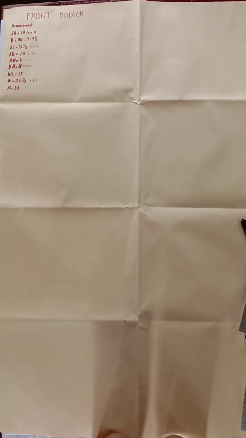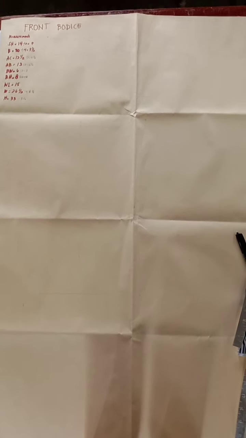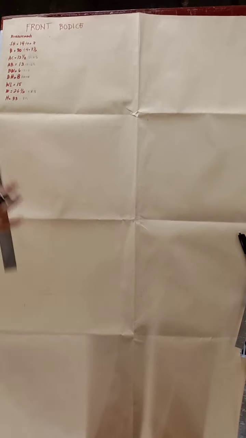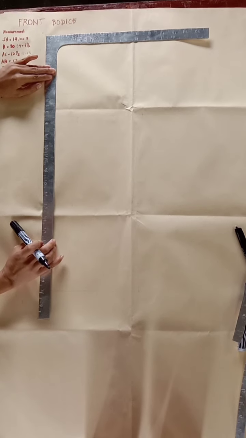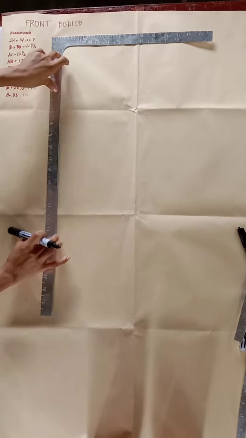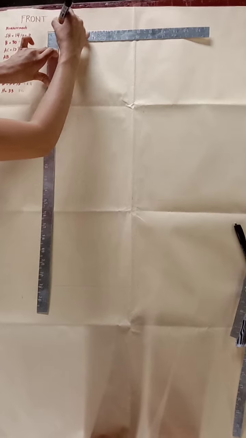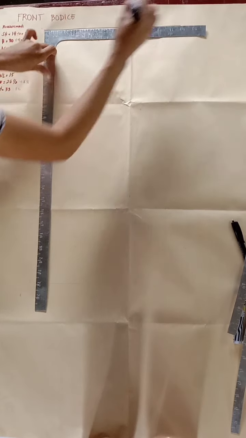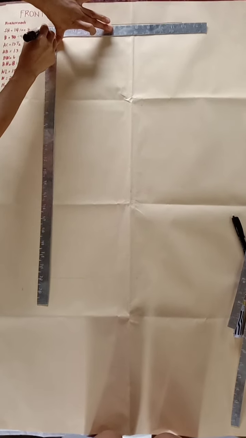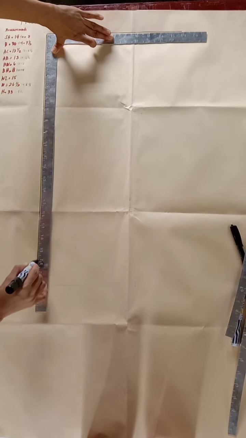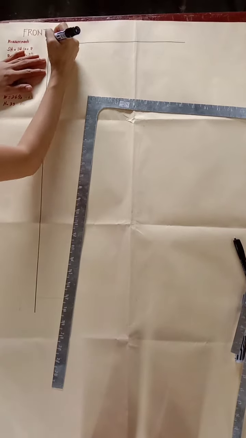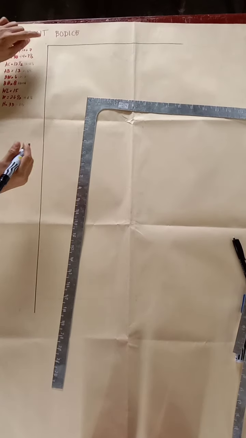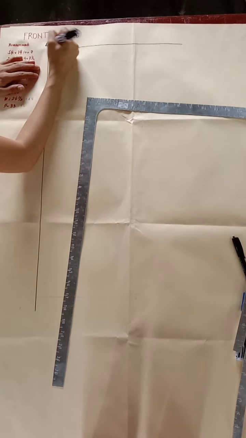Okay, so yung first step natin is make a perpendicular line and mark the corner as point A. So, gagamit ako ng L square para makapag-draft ng perpendicular line. And mark the corner as point A.